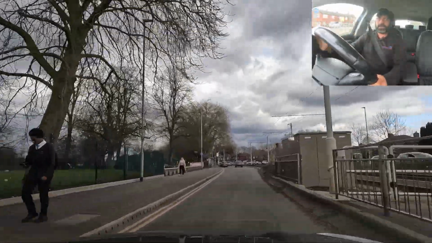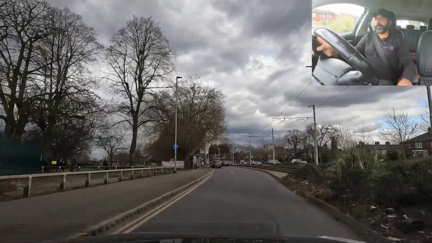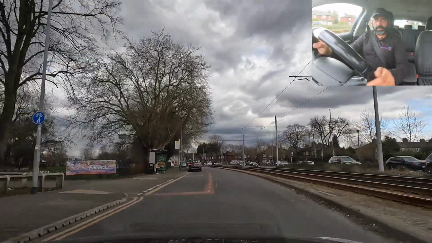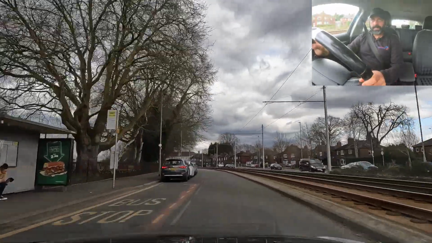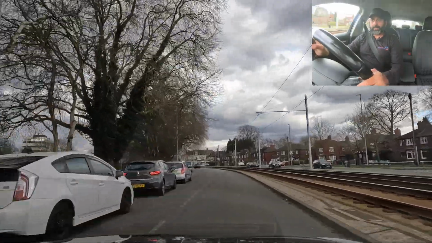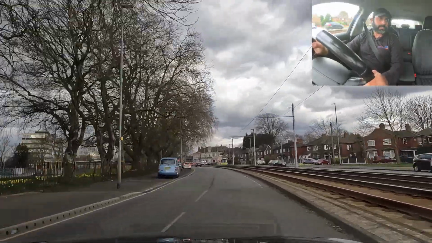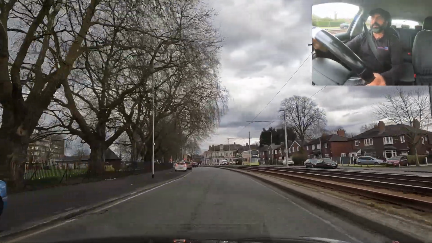So we're moving over because there's a car parked up, looking in the mirror, give signal right, let the car know what we're doing. And as soon as we see there's a gap on our side of the road, we'll come back. So looking in the mirror, signal left, and then we'll come back on the left-hand side.